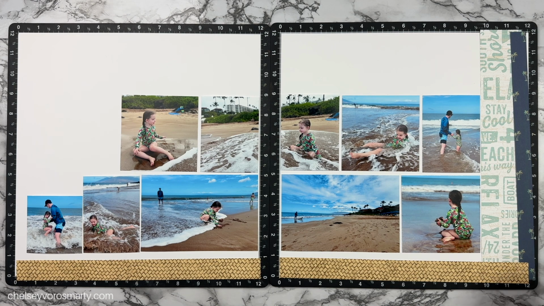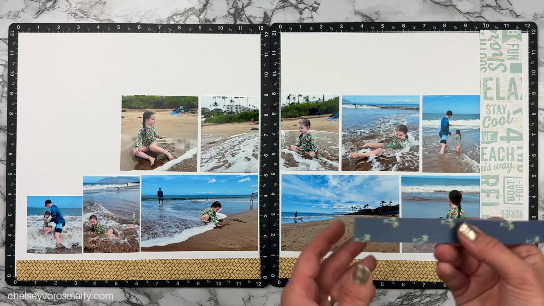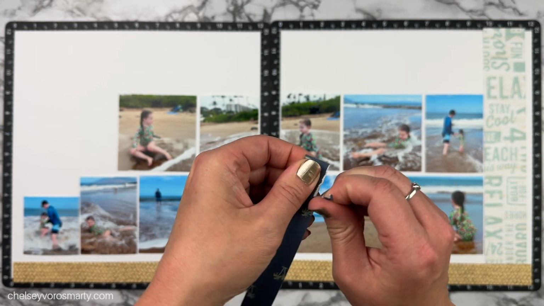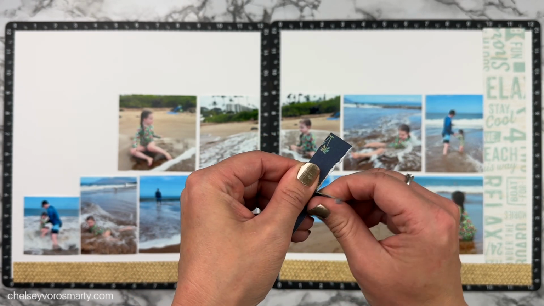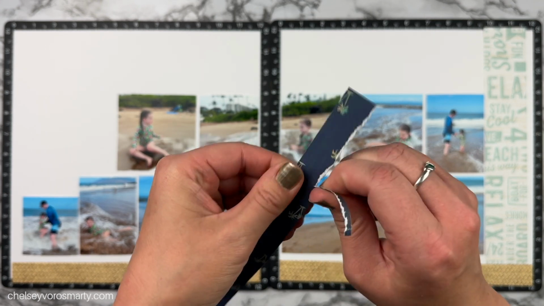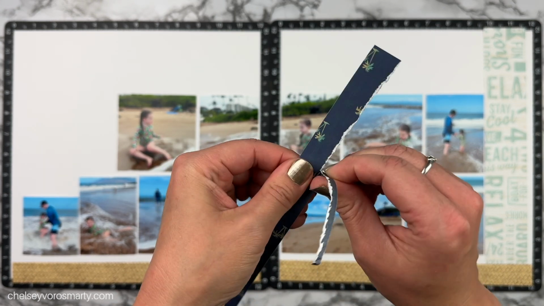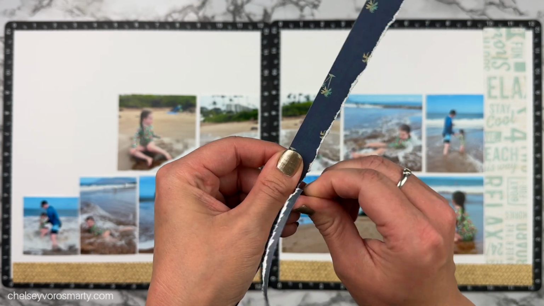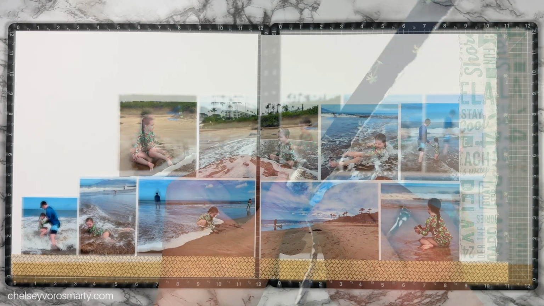I decided I wanted a little bit of texture, so these 2 strips on the end, I'm going to rip them. Now I have to be super careful because I didn't cut extra to leave room for ripping, so I am ripping just the tiniest bit off of both of these strips. And I'm not going to make you watch that full process, but I did do it to both of them.